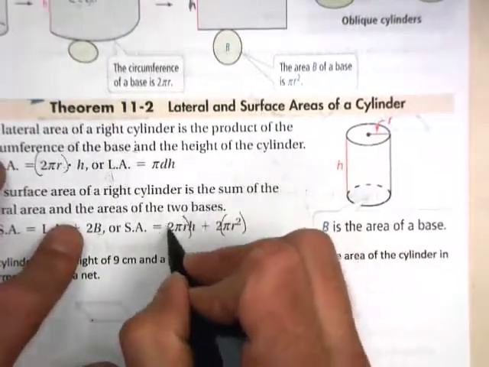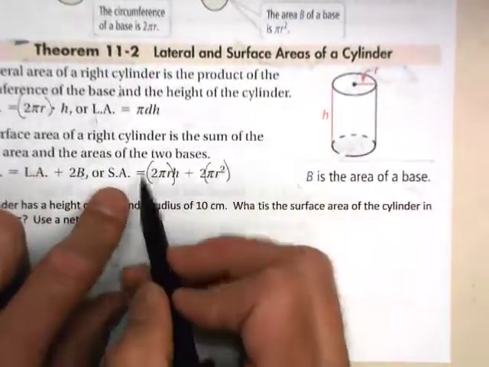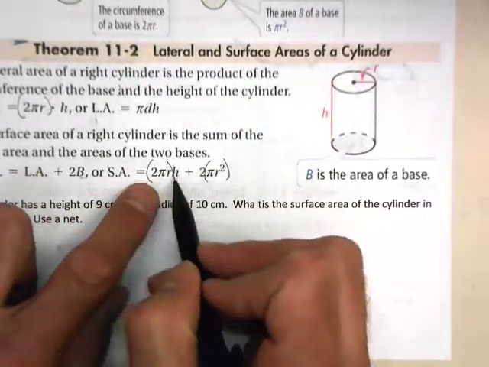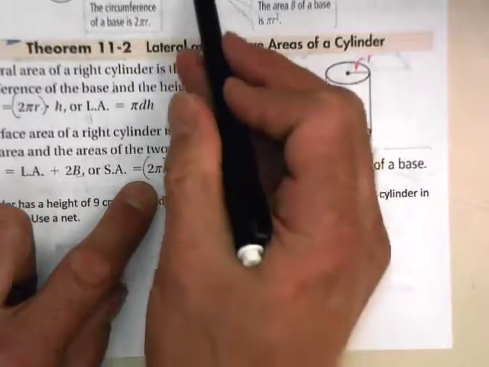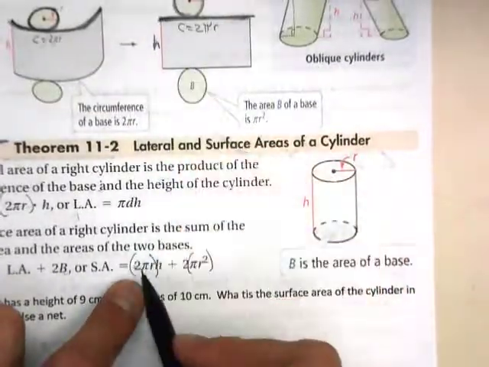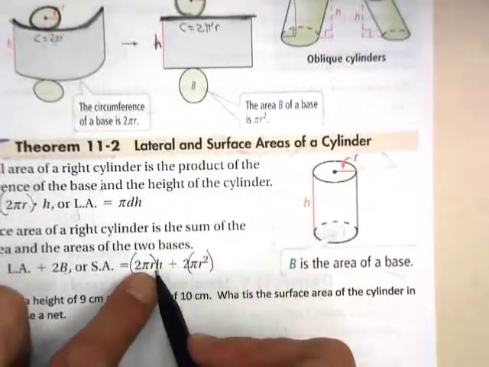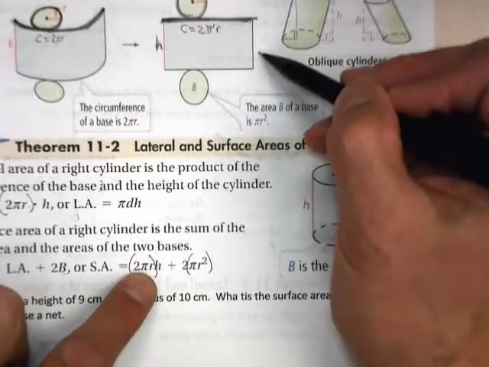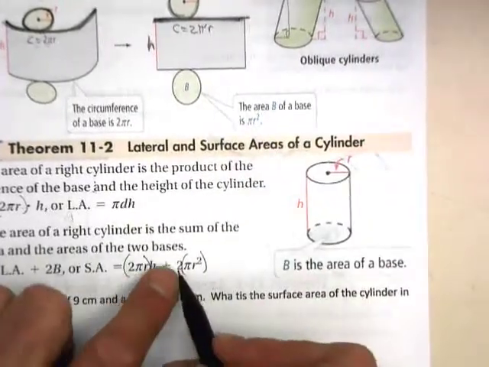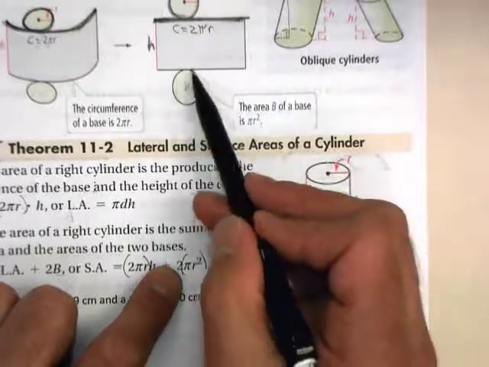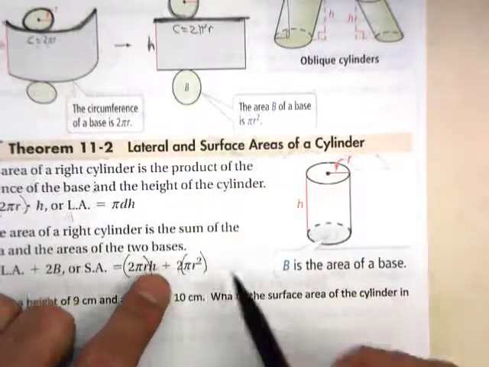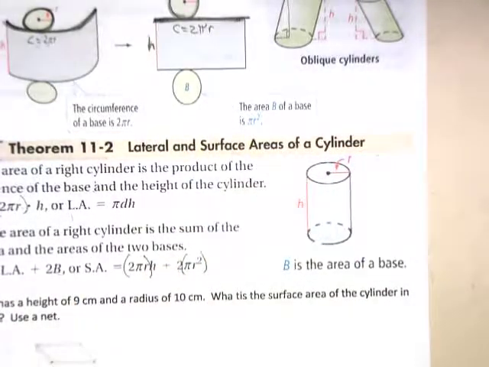So maybe put parentheses around these too. So the surface area equals the length of the lateral area, 2 pi r, which is the circumference of the circle, times the height, plus 2 times the area of the base, and the area of the base is pi r squared.